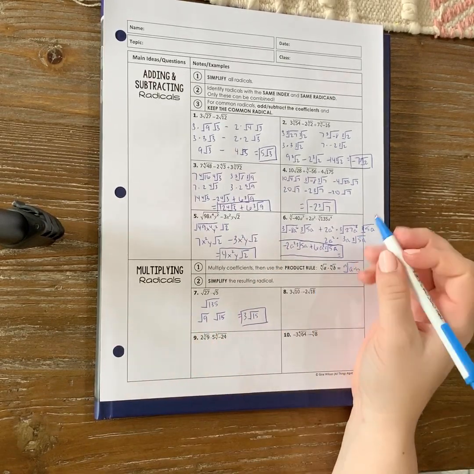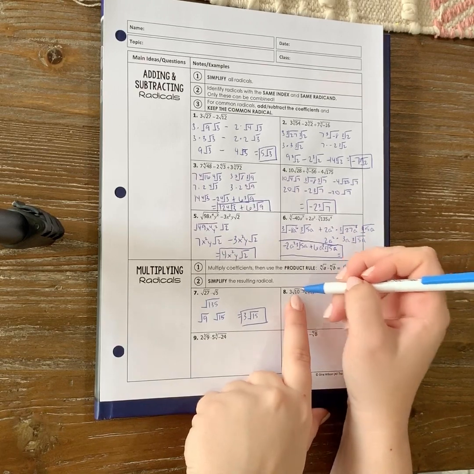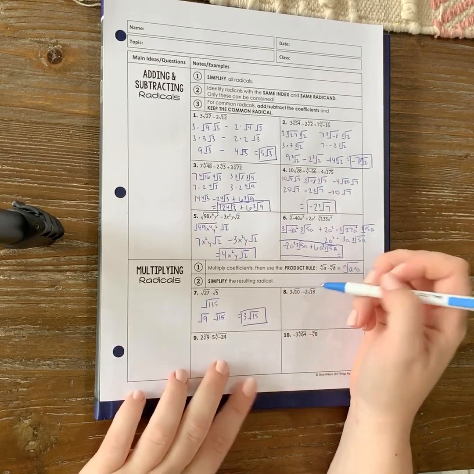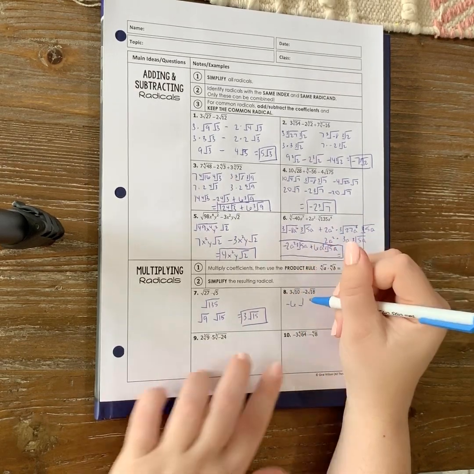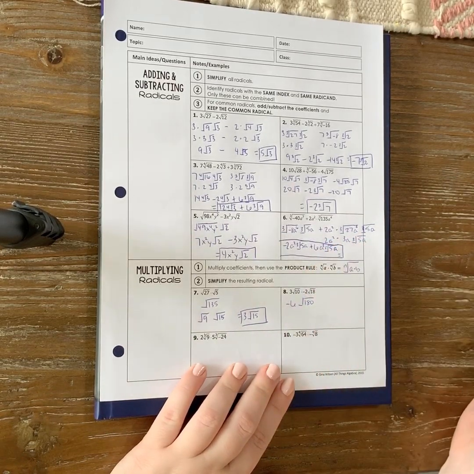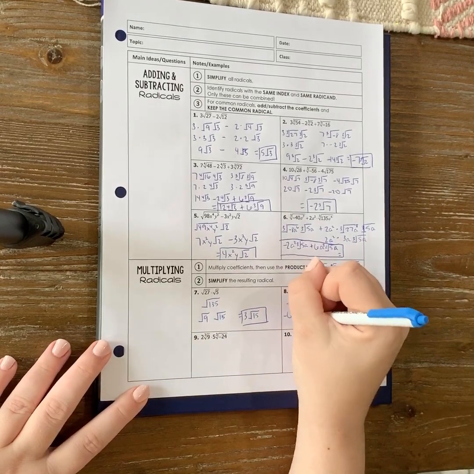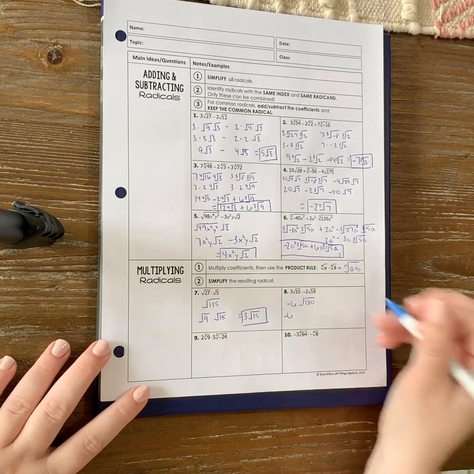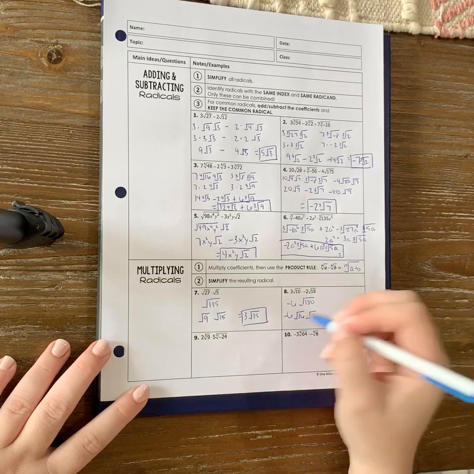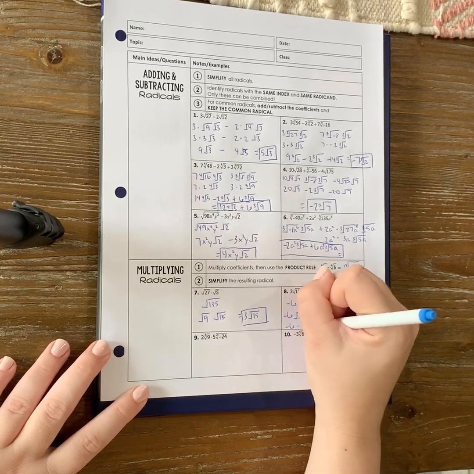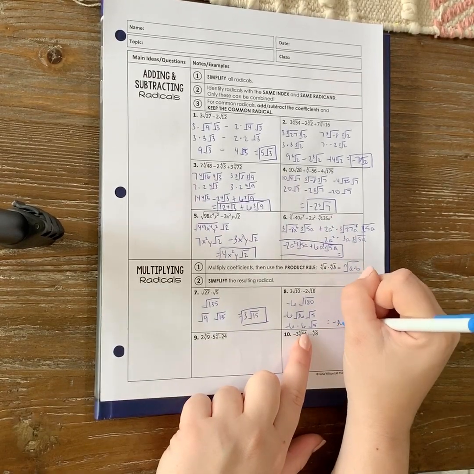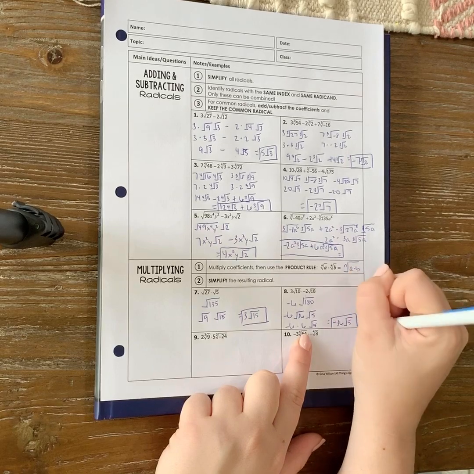Okay, on number 8, they have the same index here, so we can multiply these. So we do 3 times negative 2, so what's outside you multiply together, which is negative 6. What's underneath you multiply together, 10 times 18 is 180. Then simplify. The largest perfect square that goes into 180 evenly is 36, and 36 times 5 is 180. The square root of 36 is 6, so we have negative 6 times 6 square root of 5. Negative 6 times 6 is negative 36 square root of 5 is our answer.